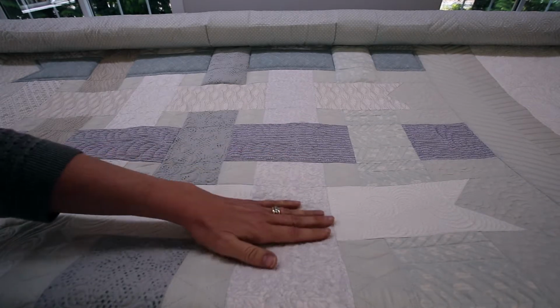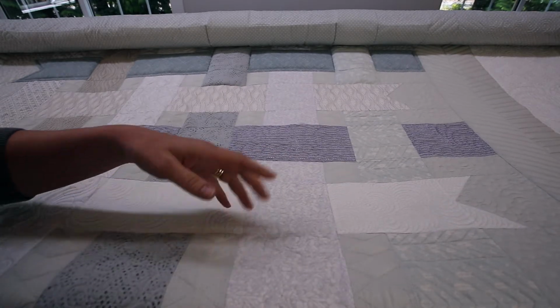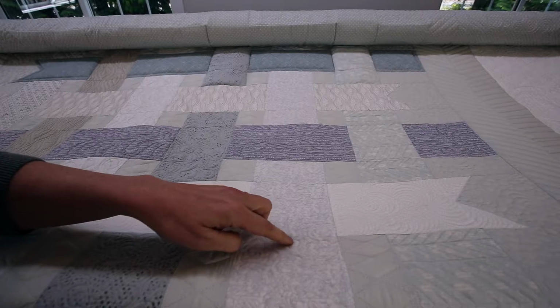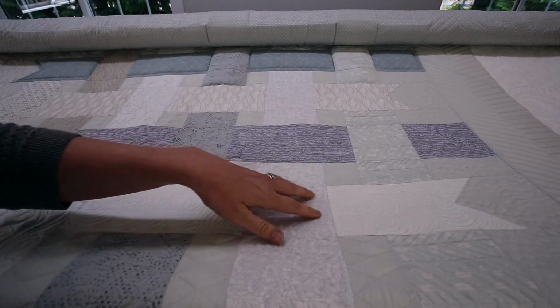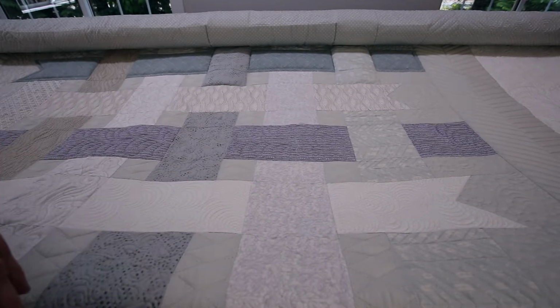So here I have this really pretty floral design, because this is a super sweet little print on this fabric. So I thought, let's just complement that and just provide some really nice texture.